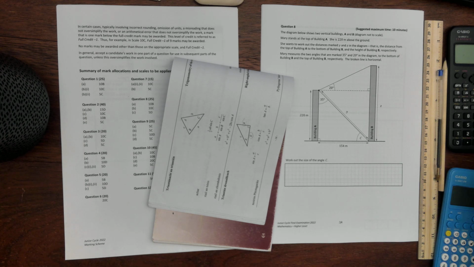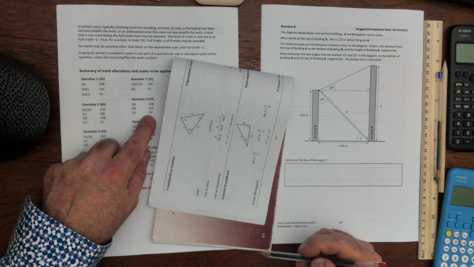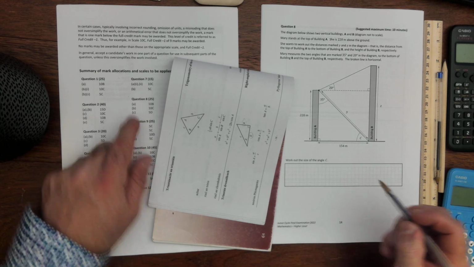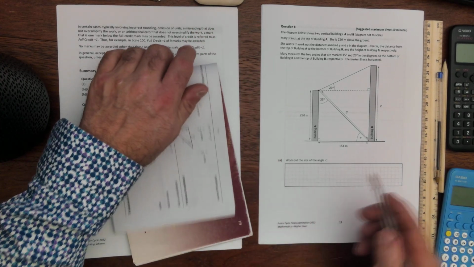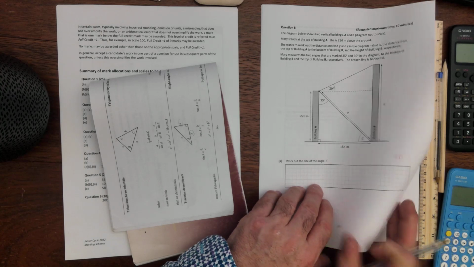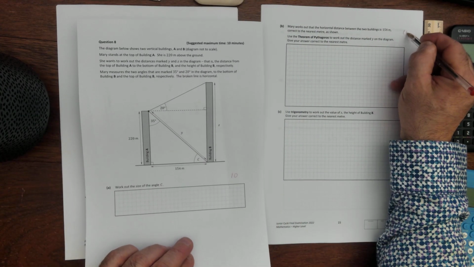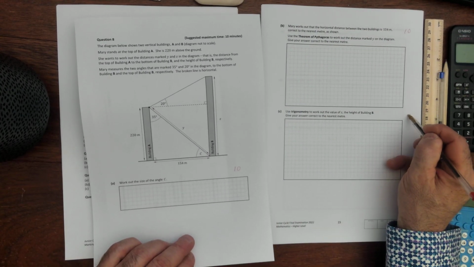Okay, we're doing question 8, 2022. Let's take a look at the grading. We're going to get 10, 10, and 5. So this will be worth 10, 10, and 5.